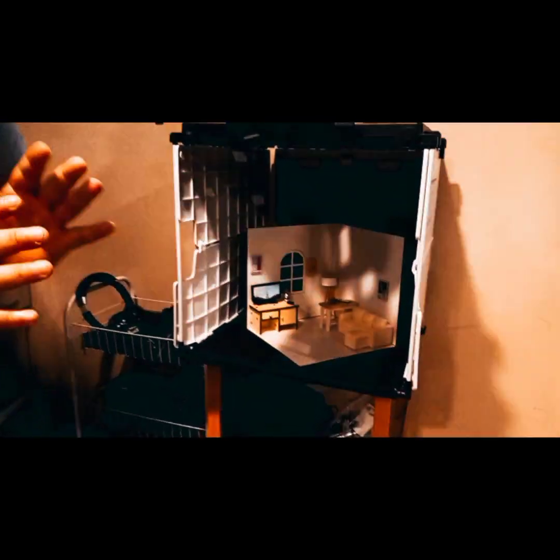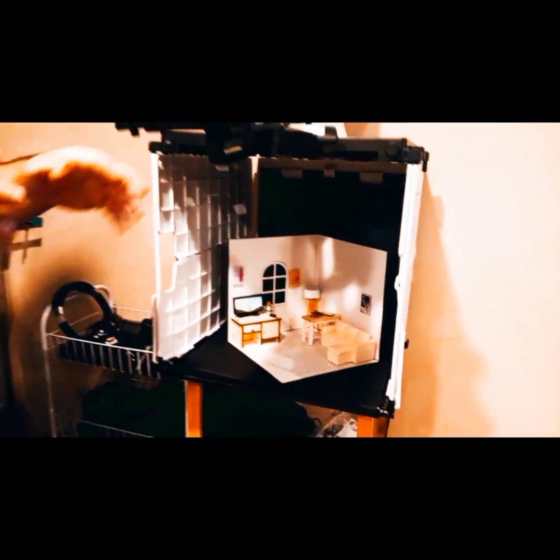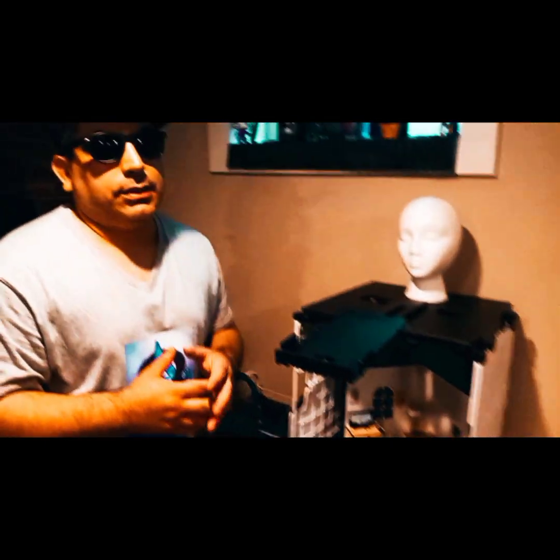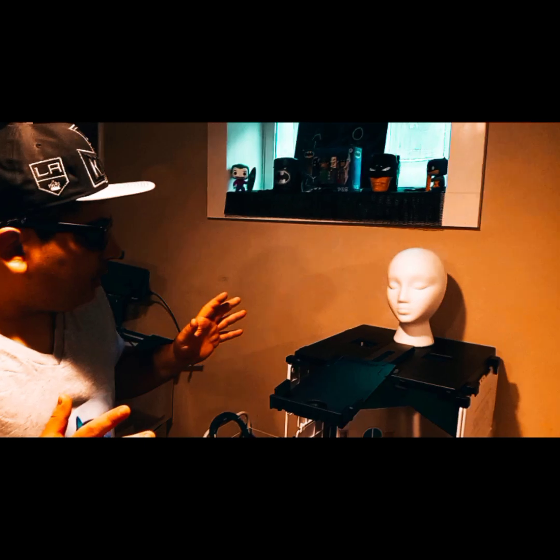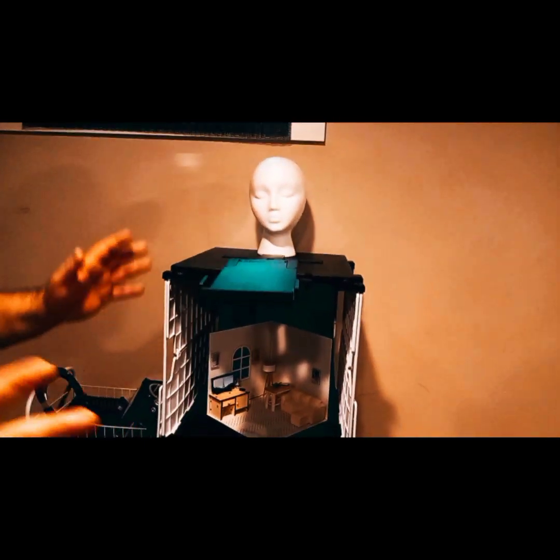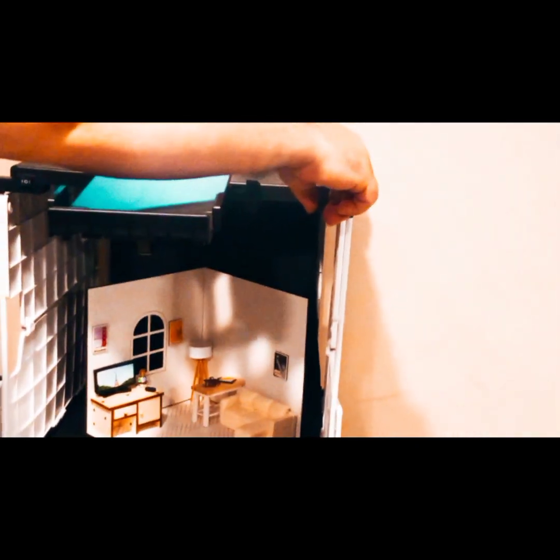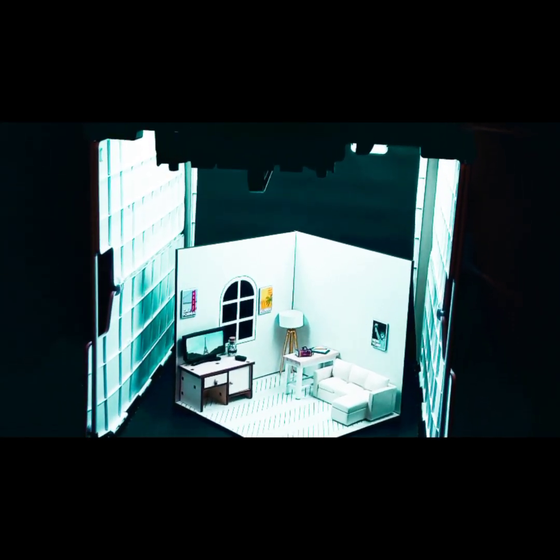I definitely recommend this for anyone, especially anyone trying to get into miniature photography. This is called the Shopbox, and it's pretty much very simple in design and how to use it. As you see here, as I turn this on, you can actually control the temperament of the lighting that's inside here.